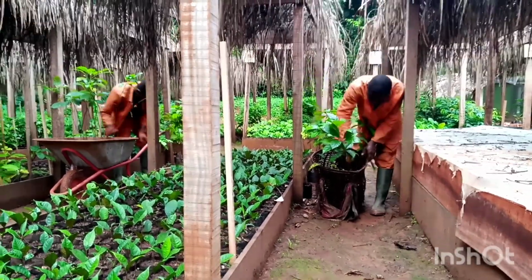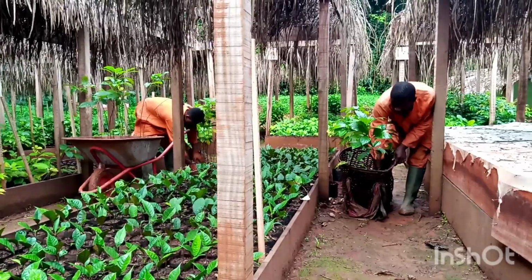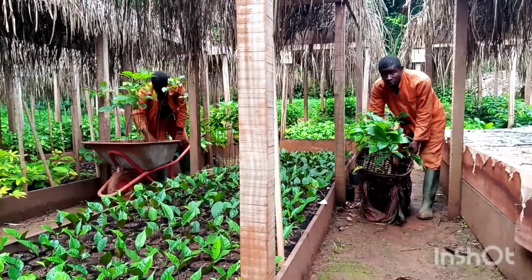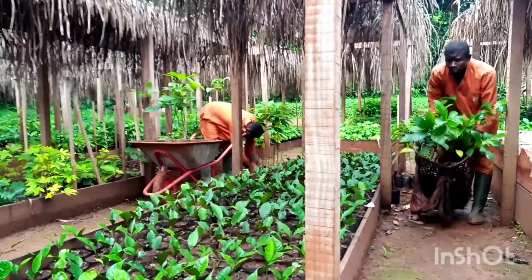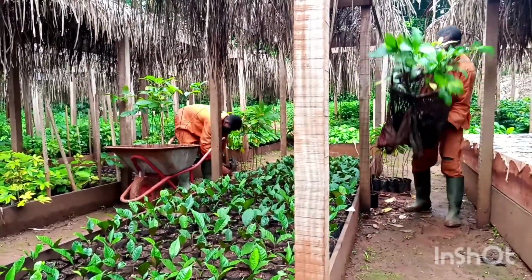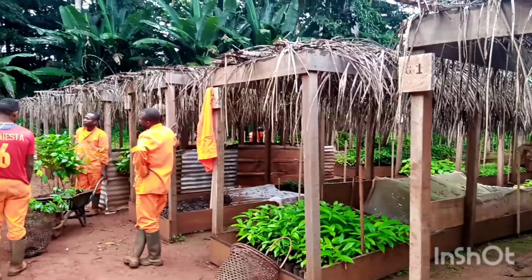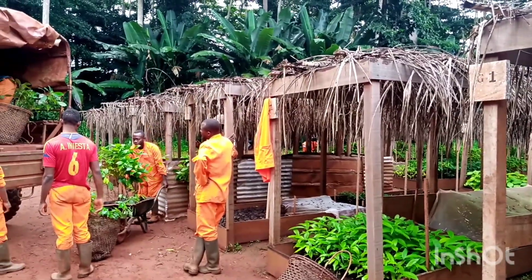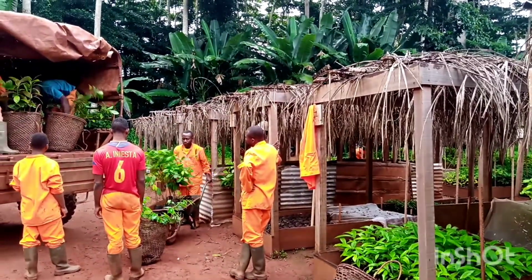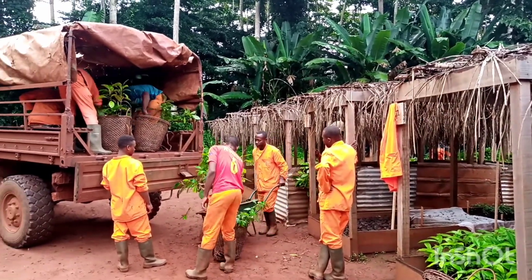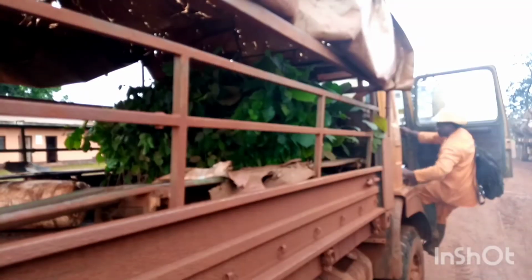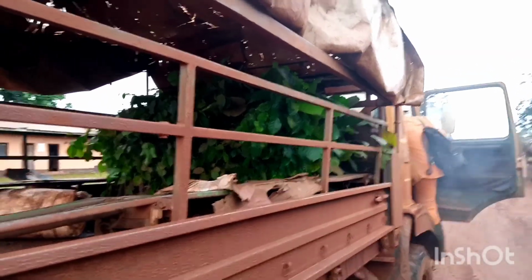On the plantation day, the team leader of the plantation comes in with his team and a truck. They start collecting the plants that have been set aside, plants that have reached the 50 centimeters. They are carried and arranged in the truck, and then they are sent to the parcel.